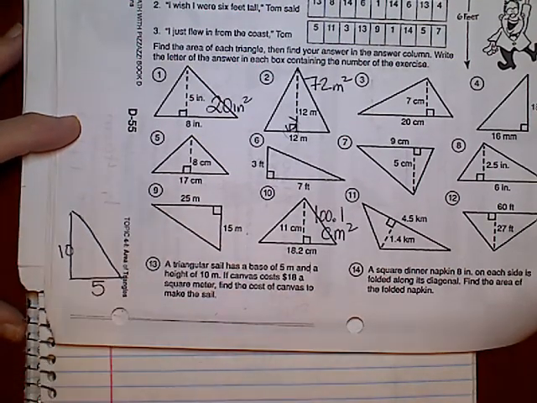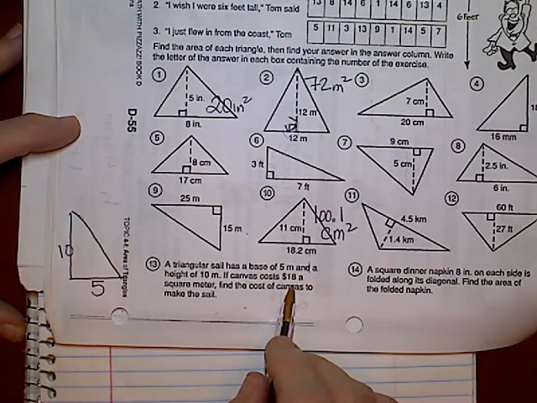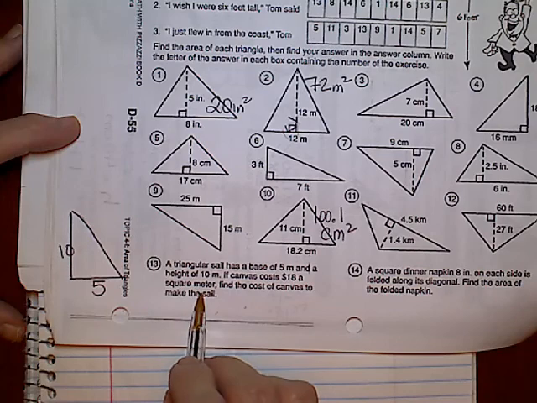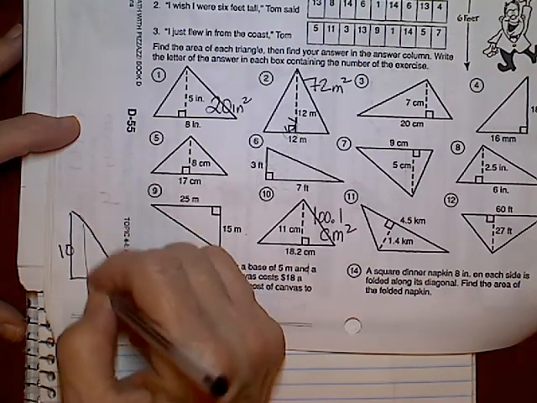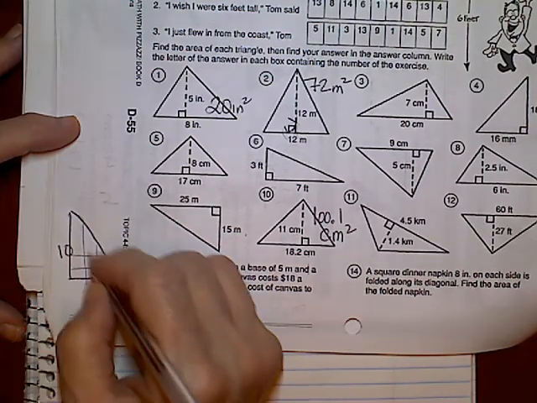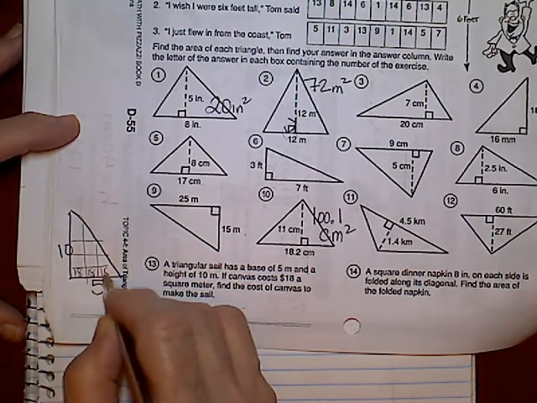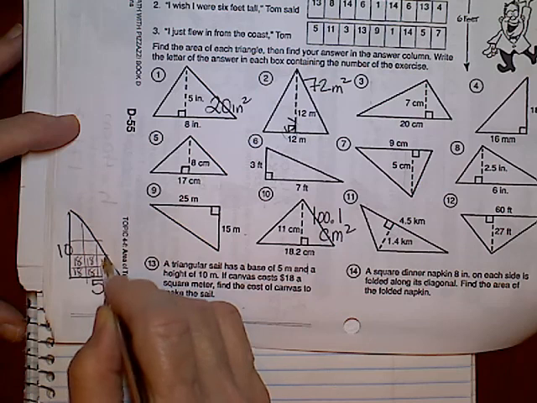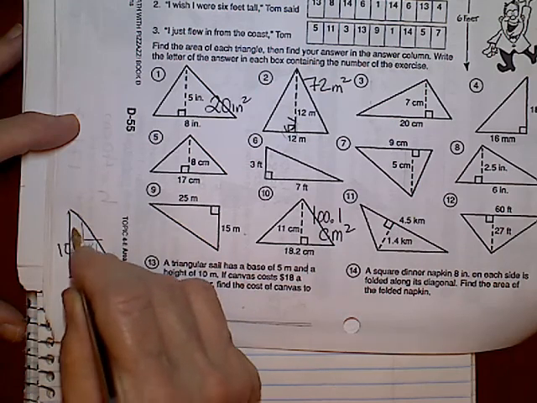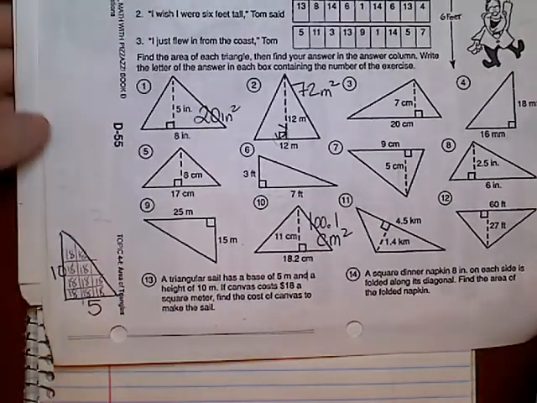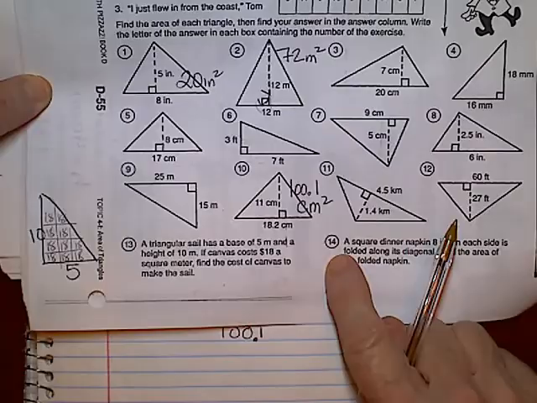Then it says the canvas costs $18 every square meter, and these are going to be meters. So once you find how many square meters, 1 meter is going to be 18, another is 18, another is 18, another is 18. Guess what you're going to have to do to find out how much all of those square units are going to cost? If you said multiply, you are correct. And then let's look and see what this one's going to look like.